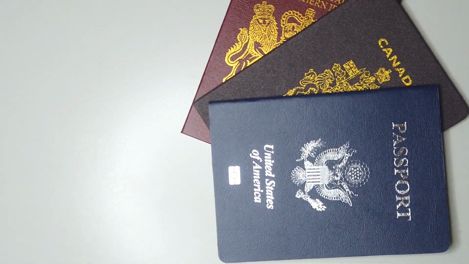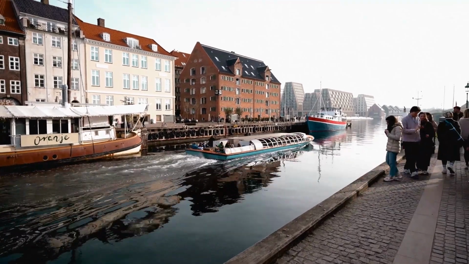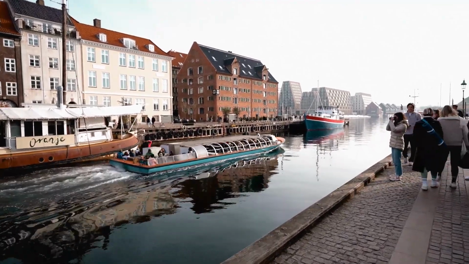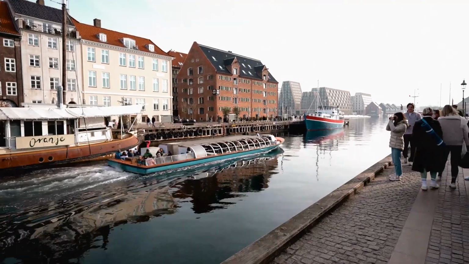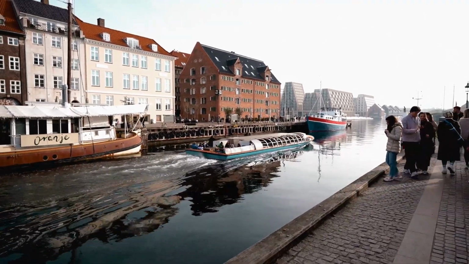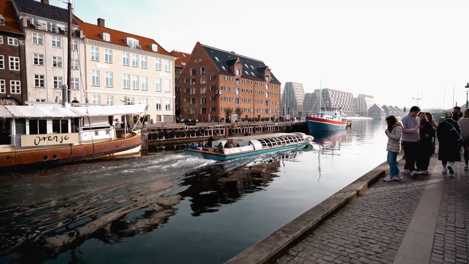Fourth, a passport photo, and again, the Danish authorities specify exact measurements, 35 mm by 45 mm, with the distance from your chin to the top of your head measuring between 30 and 36 mm. The photo must closely resemble your current appearance, and you must be facing the camera directly.